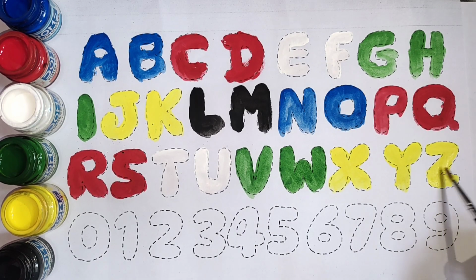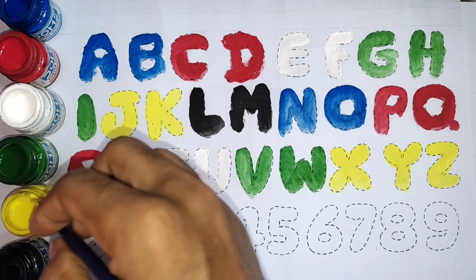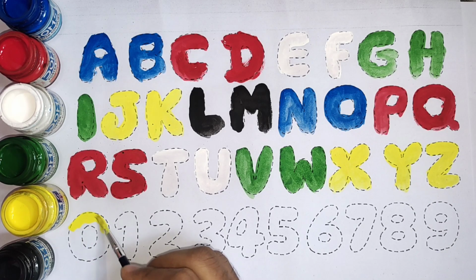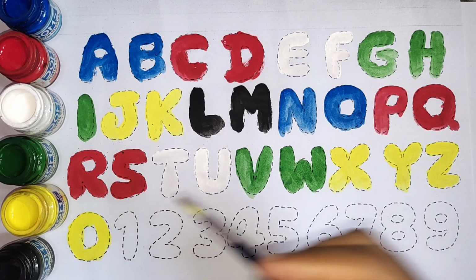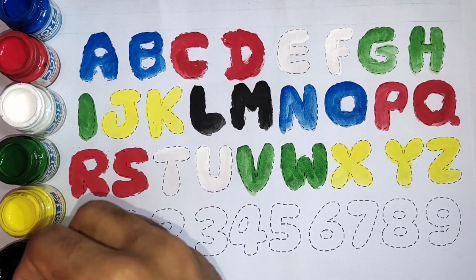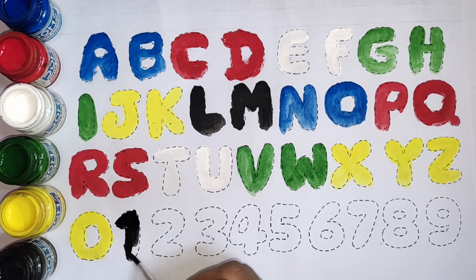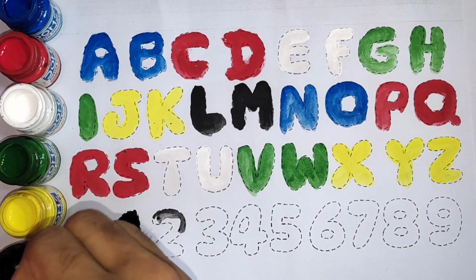Kids, now we are coloring the numbers. First we are using yellow color again. 0. So kids, now we are using black color and drawing the number 1. O-N-E, 1. The next one is 2. T-W-O, 2.